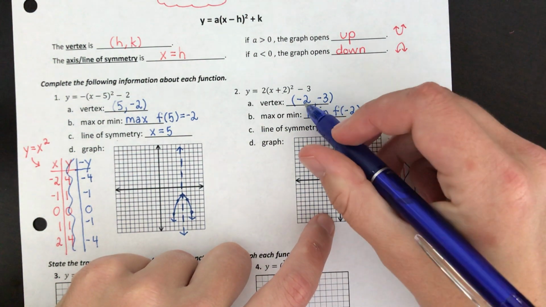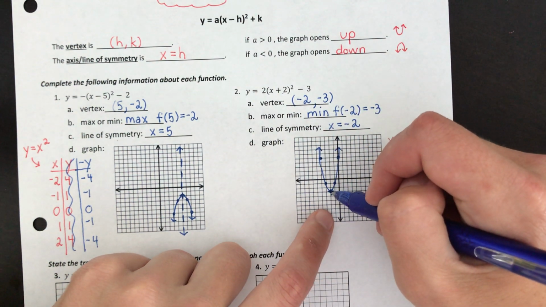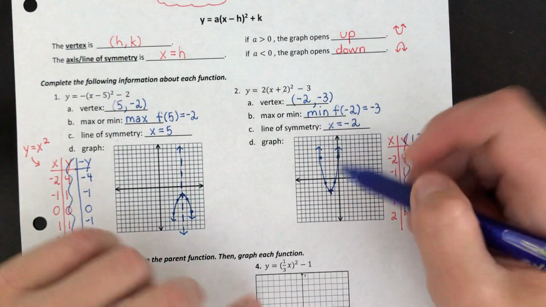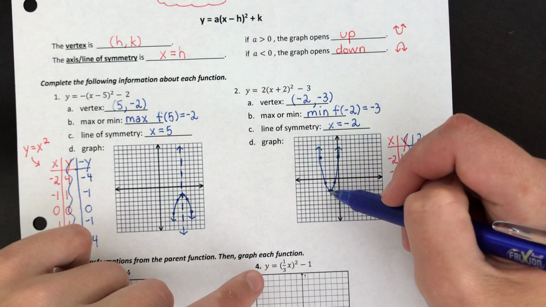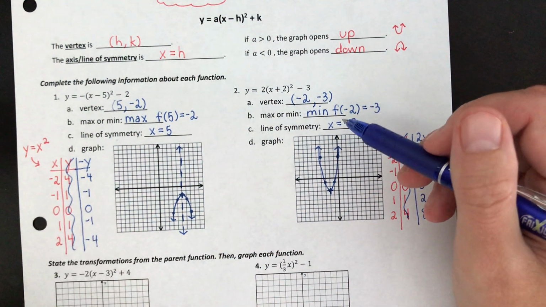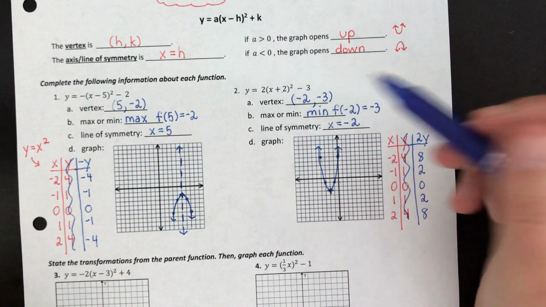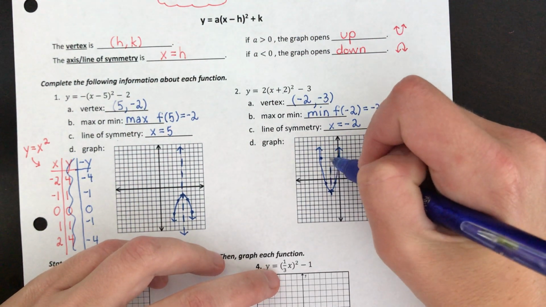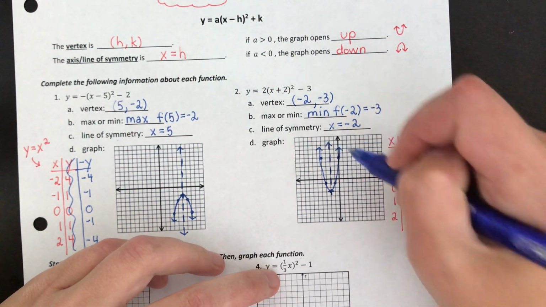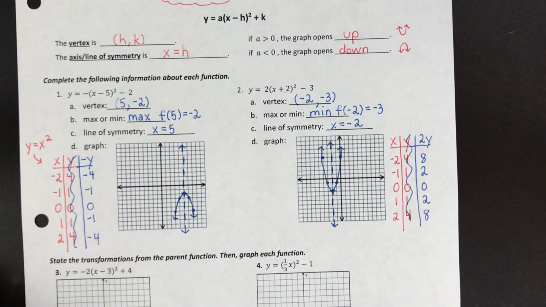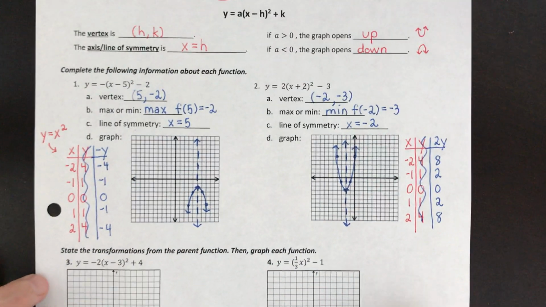Okay, so let's double check. Is our vertex at -2, -3? It sure is. Is our minimum value at the vertex, f of -2 equals -3? Yeah, we don't have a max, okay? It goes forever high. We can't say there's a max if they don't give us a bound, and they didn't. Okay, the line of symmetry is at x equals -2. Won't you agree with me that that line cuts the graph in half? All right, we're doing great. Let's keep moving right along.